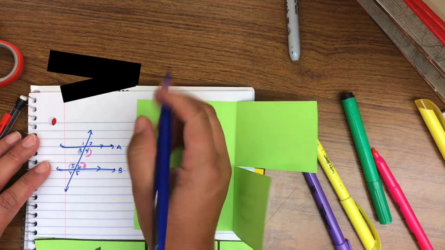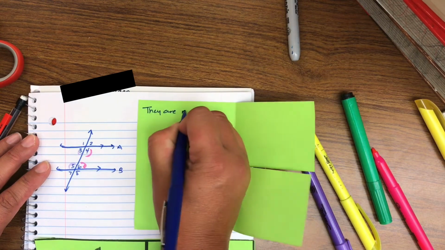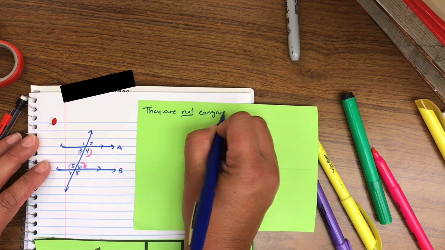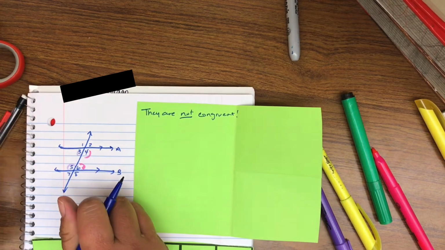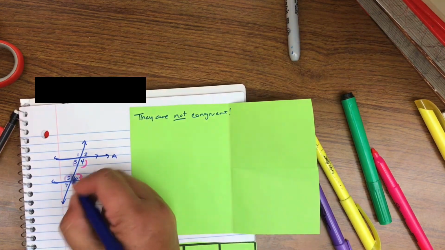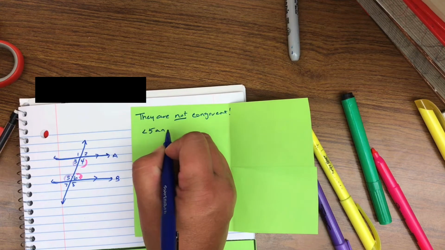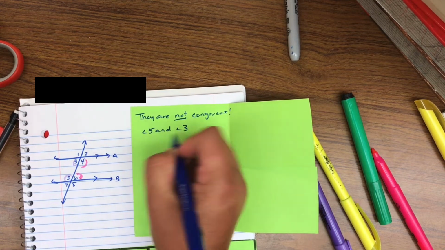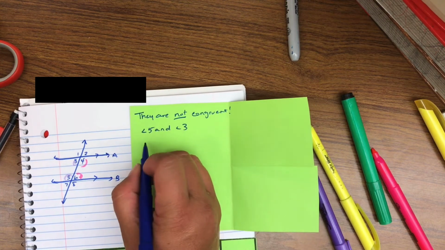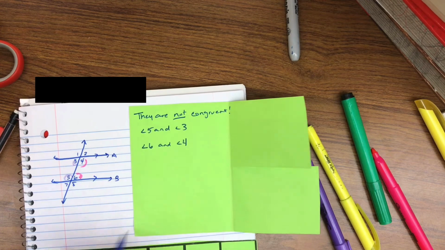But there is something special about them. They are not congruent, so you can't use it like the others. Mine were purple. So angles 5 and 3 are same side interior angles, and angles 6 and 4 are.